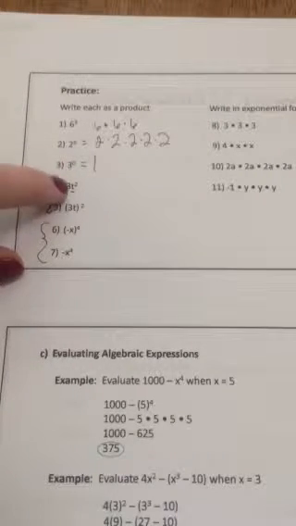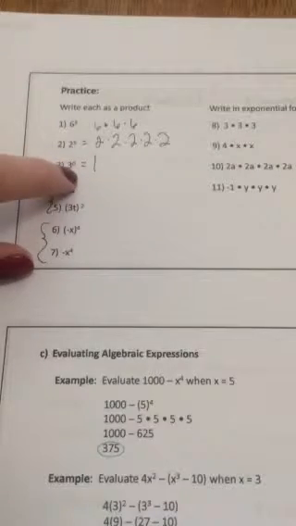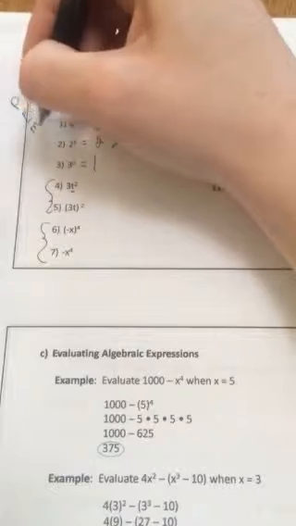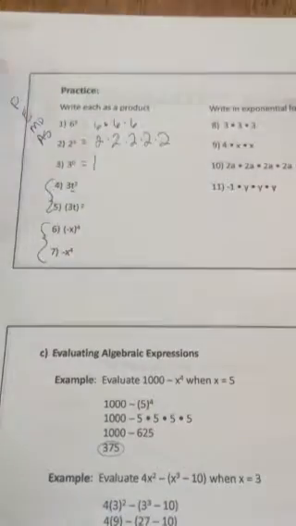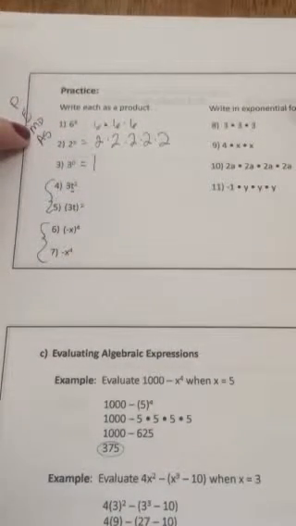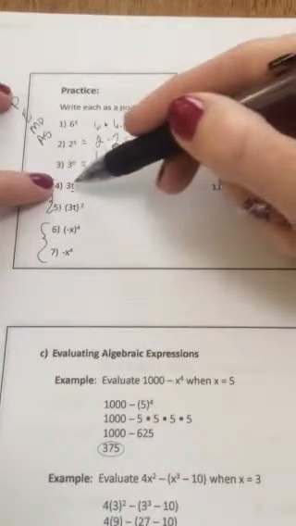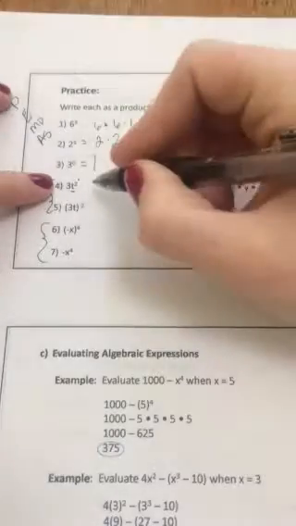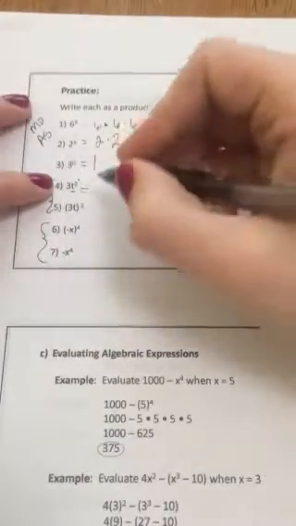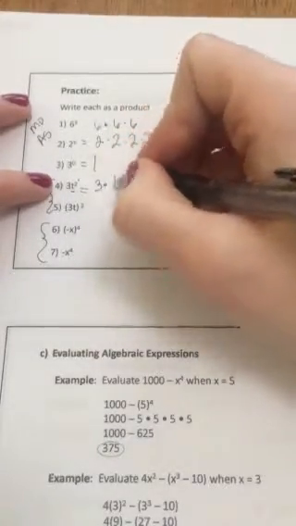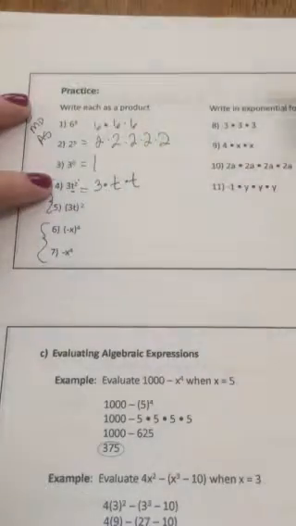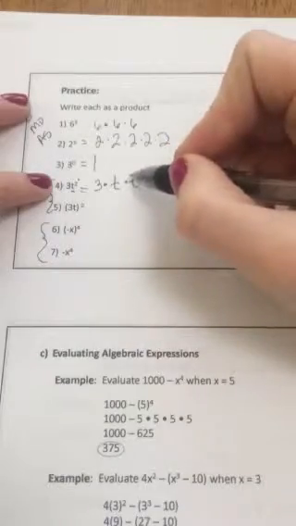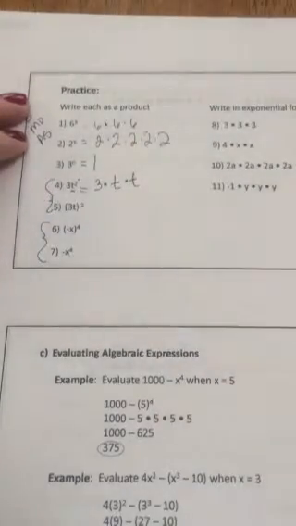This says 3 times t to the second power. And remember, when we're looking at order of operations, you always want to do exponents before you do any multiplication and division. So what this is actually saying is I want to raise t to the second power and then multiply by 3. As a product, this would be 3 times t times t, because t squared means I have 2 t's I'm multiplying together, and then that whole thing is being multiplied by 3.